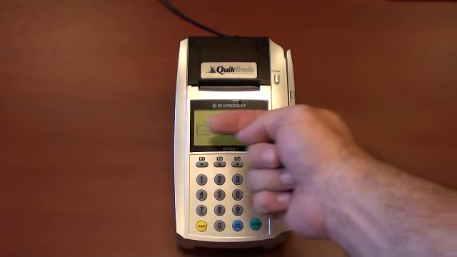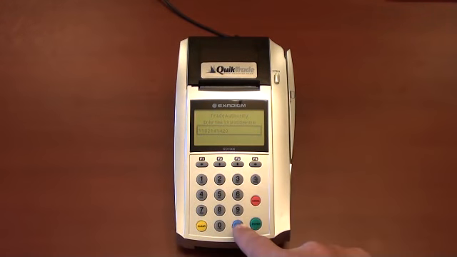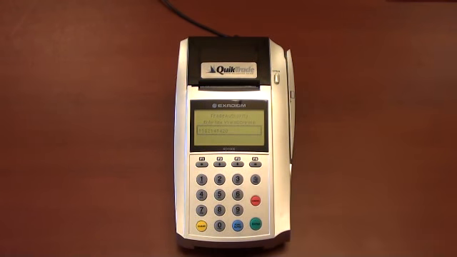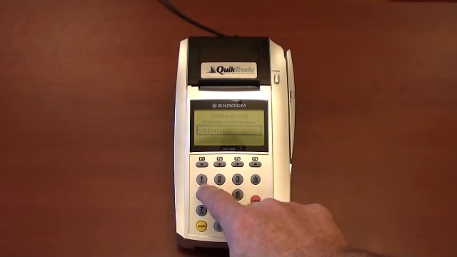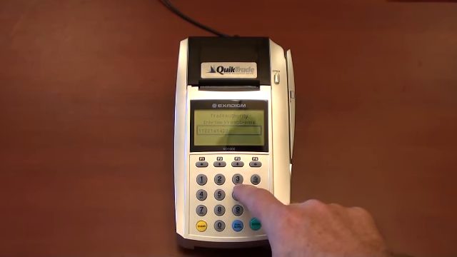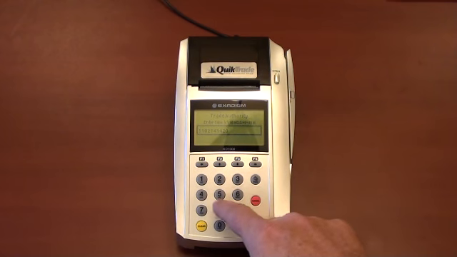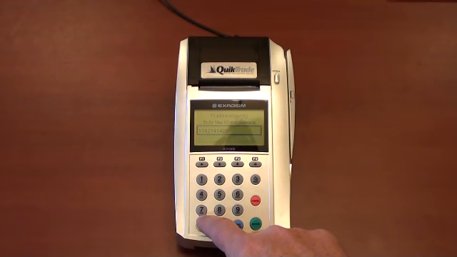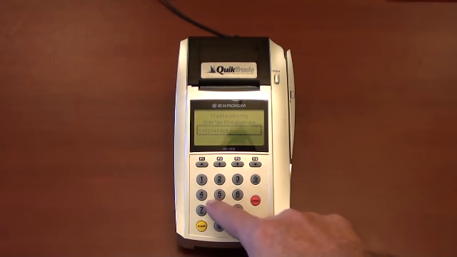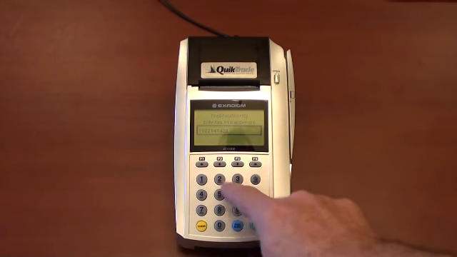The clear button will delete going this way, and the function key will allow you to use alternative keys behind each one of these. If you look at the numbers, the 1 has underneath it a Q and a Z, the 2 has ABC, 3 DEF, 4 GHI, 5 JKL, 6 MNO, 7 PRS, 8 TUV, 9 WXY. So the whole alphabet is contained in other letters behind there.